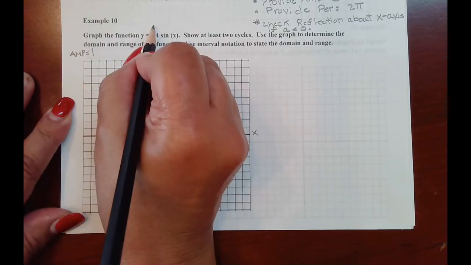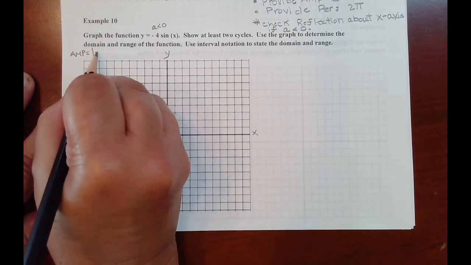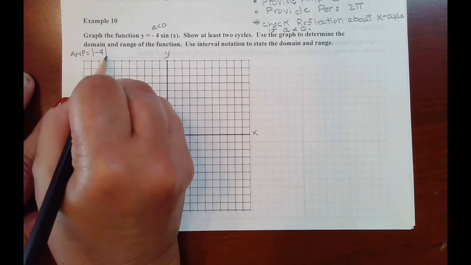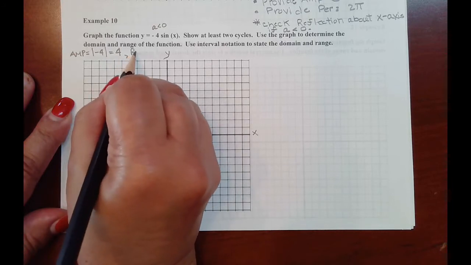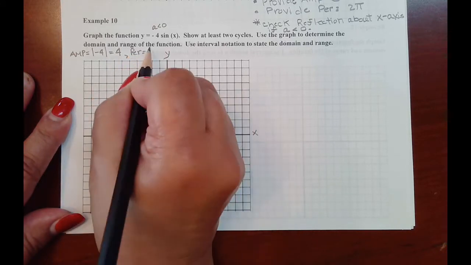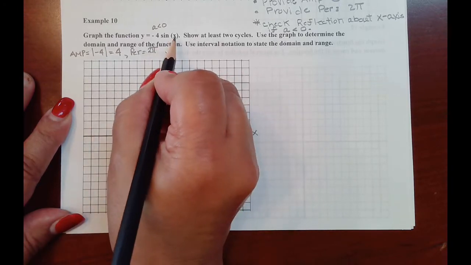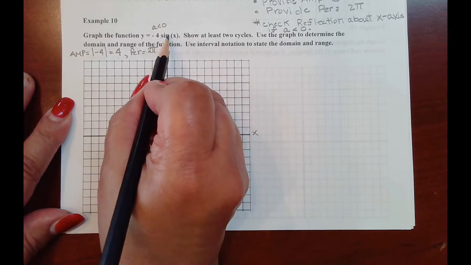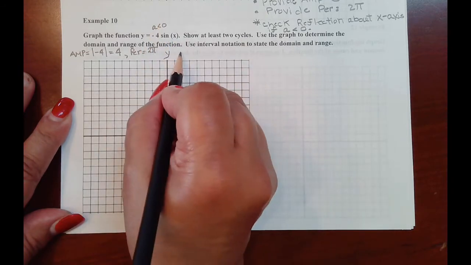Now notice that you have an A value that's negative here. The amp is always positive. It is 4. My period for this is 2 pi divided by, look right after the trig but before the x. There's nothing but a 1 there, so it's just 2 pi.